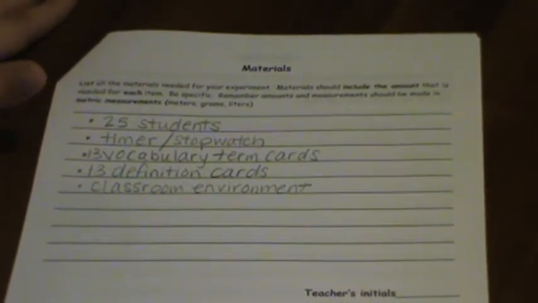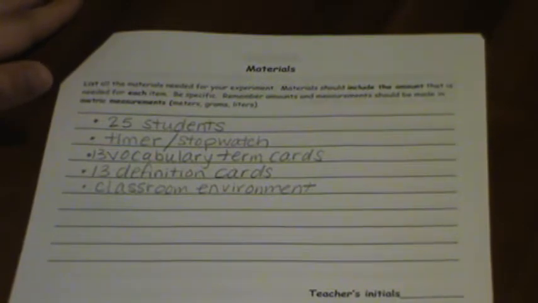So that's how I'm going to do that. So I think that's enough materials for me for my experiments. I'm going to go through here.